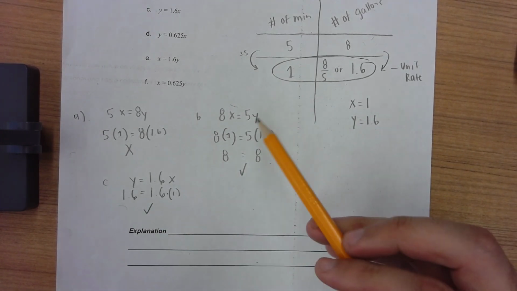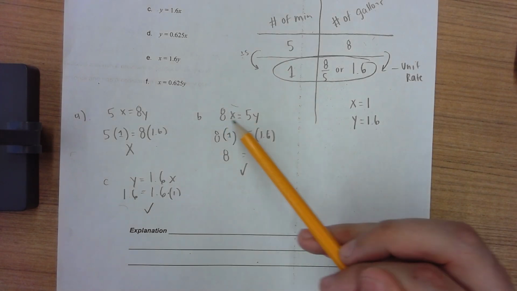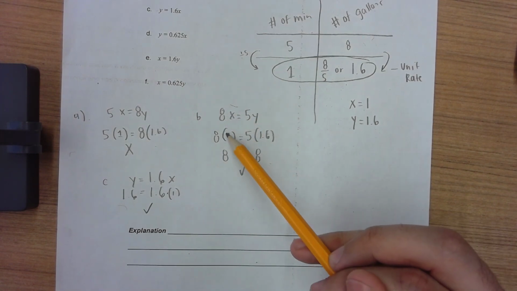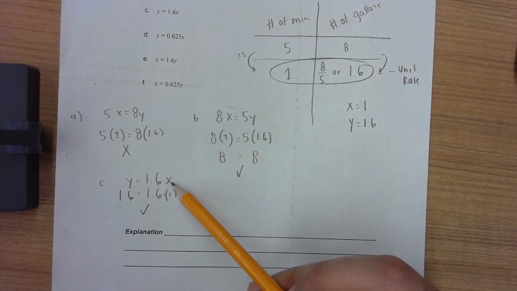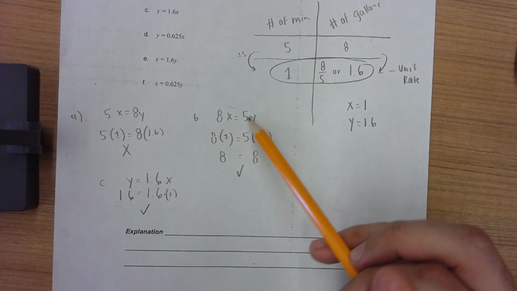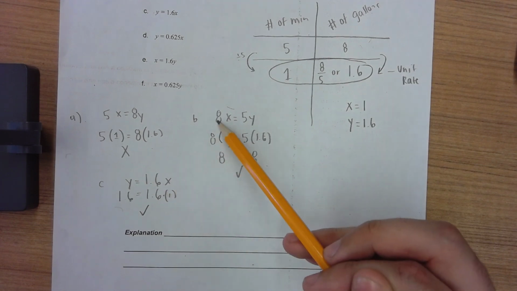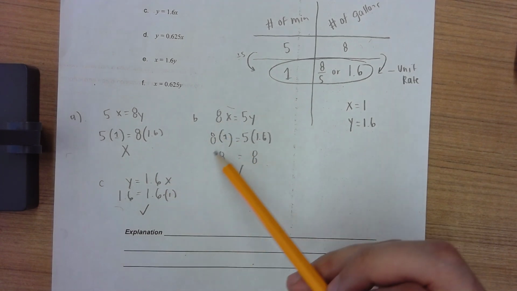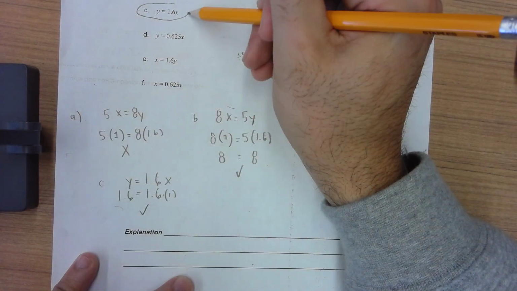Not only that, but you would have noticed if this is 8x is equal to 5y, then I could have divided both of these sides by 5. 5y divided by 5 is equal to y. 8x divided by 5 is equal to 1.6x. So I know that these two equations, without even doing any type of math, are going to be equivalent. So C is good to go as well.